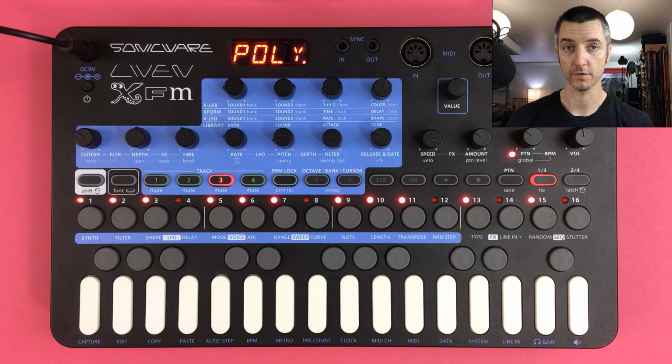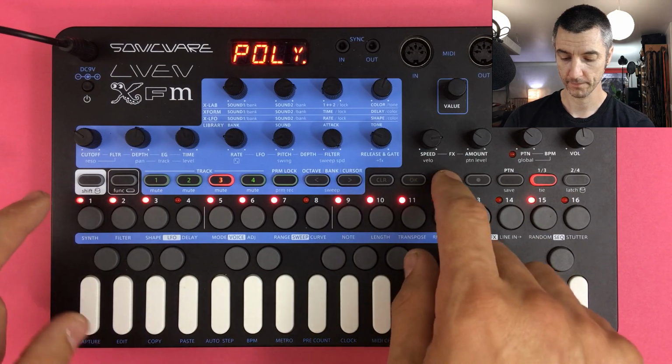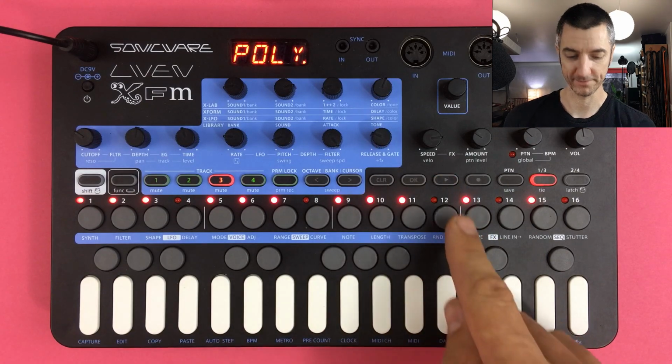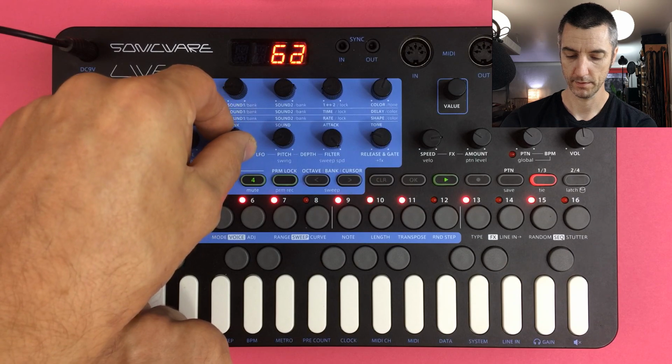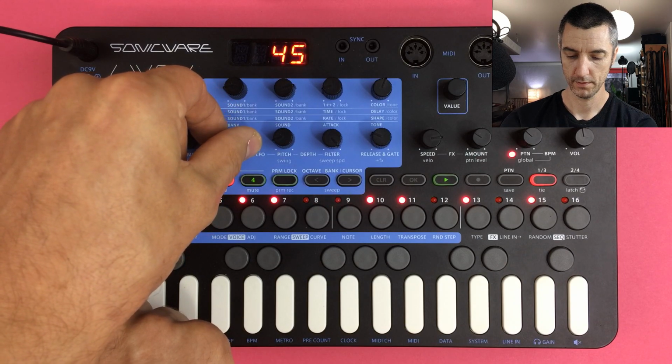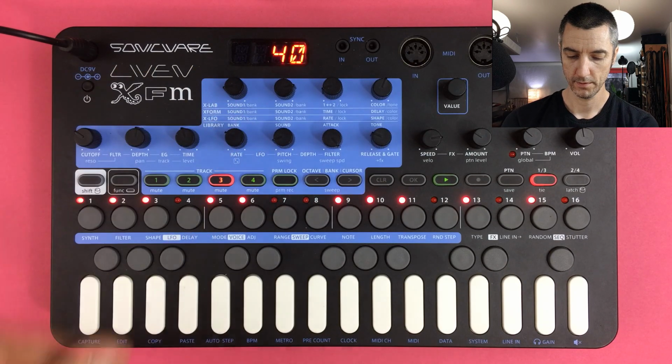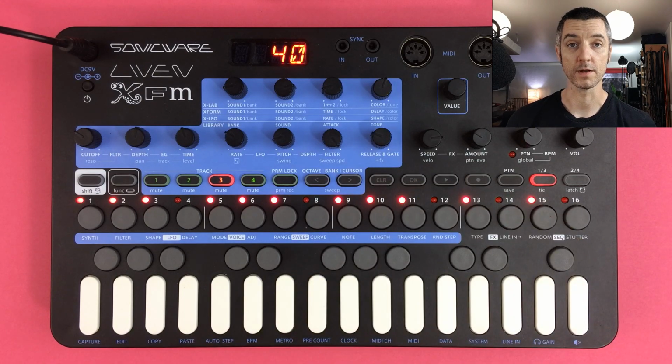Which is obviously a little bit too full. So what we need to do is use the dice function, and that will start to cull notes in that sequence randomly. It's already probably a little bit more interesting.